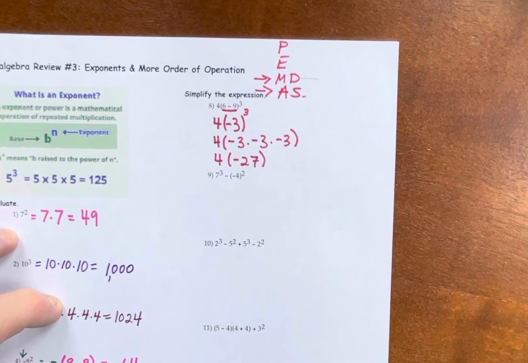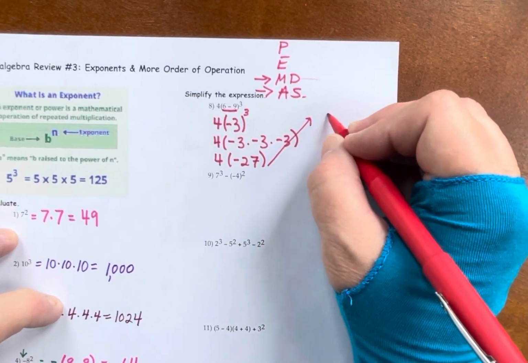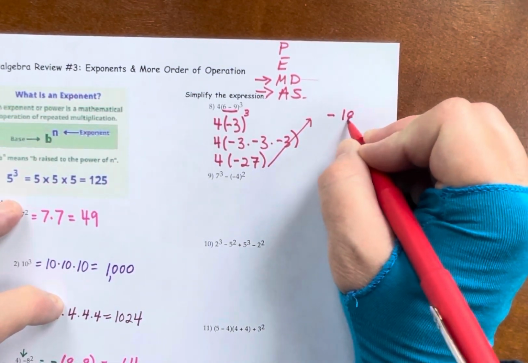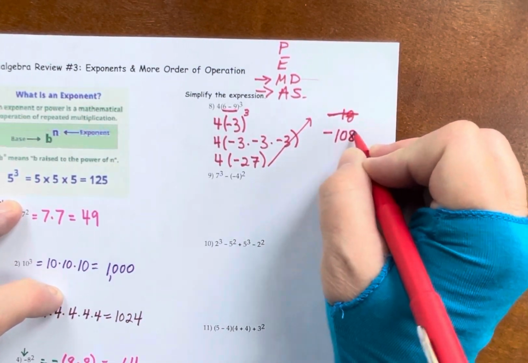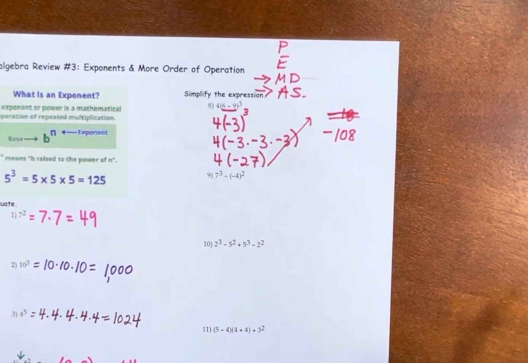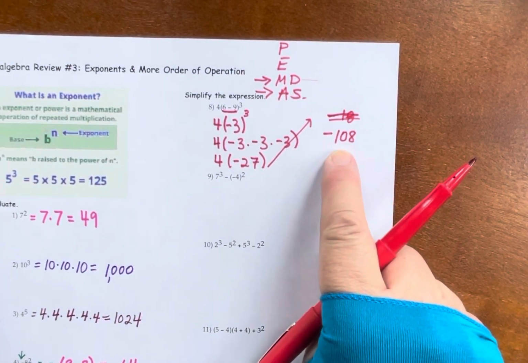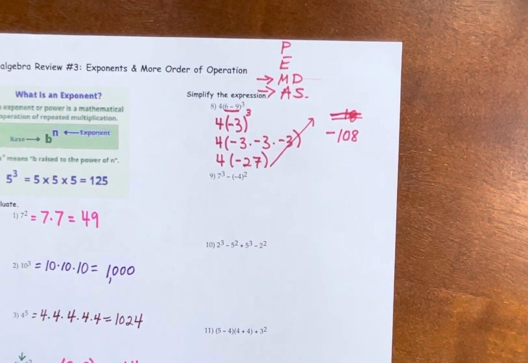All right, and 4 times -27 is, I'm running out of room. I'm going to go up there. It's -108. Okay, so I wish I'd left a little more room vertically for that, but the answer is -108. And grab your calculator if you need it to multiply things like that.